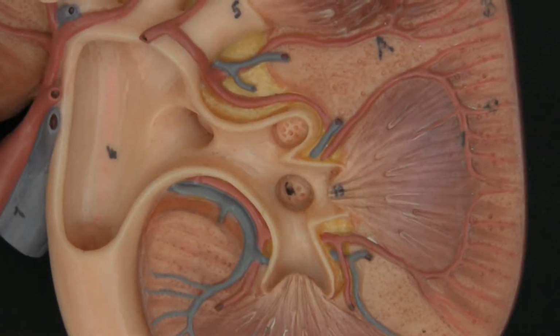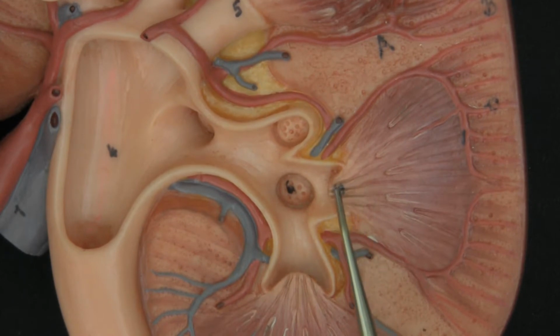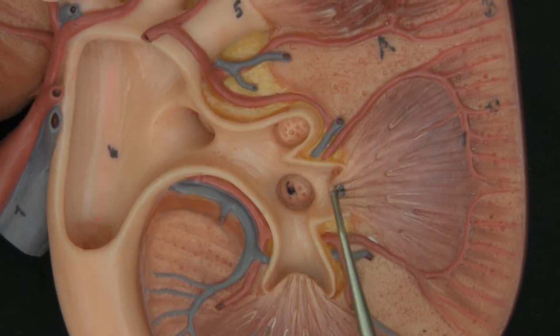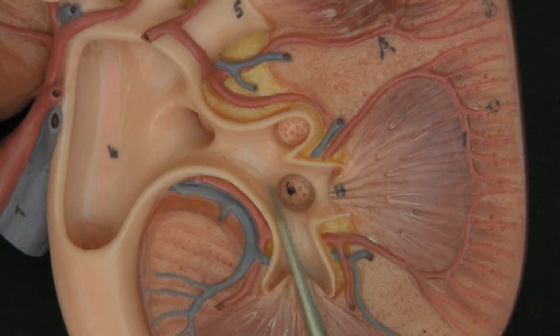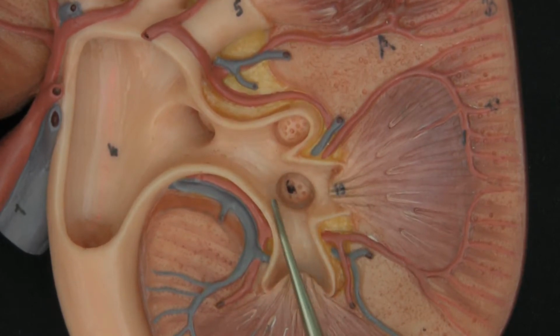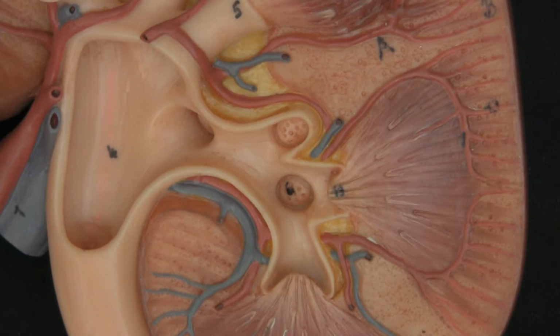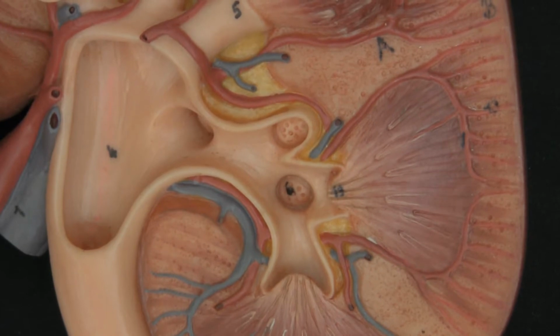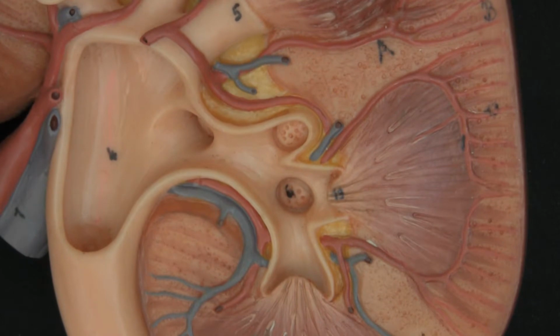The papilla is where urine congregates and drips constantly into these cup-like receiving areas referred to as calyces. In fact, the word calyx means cup, C-U-P.